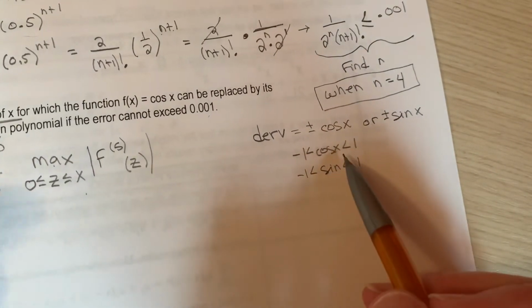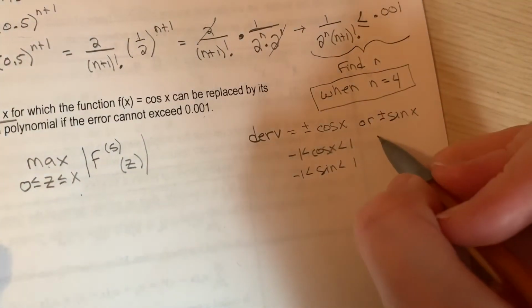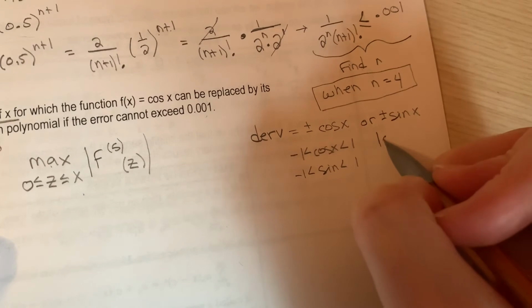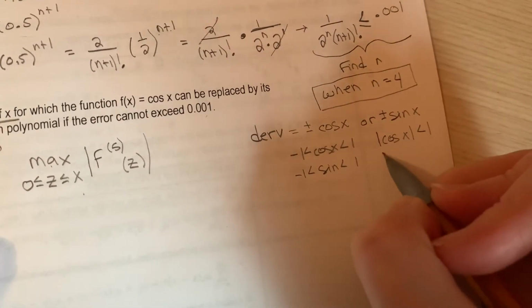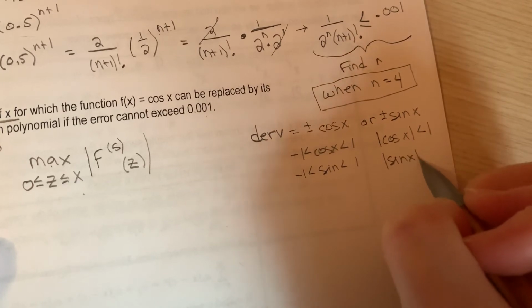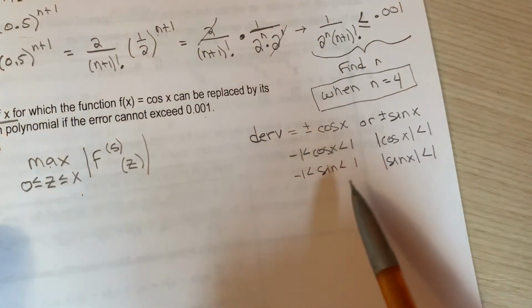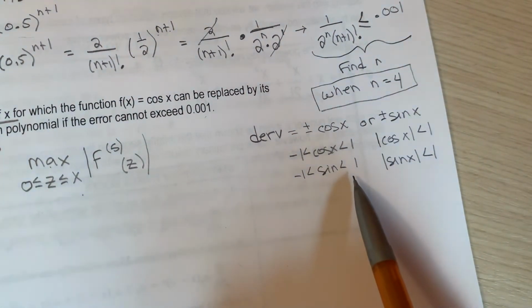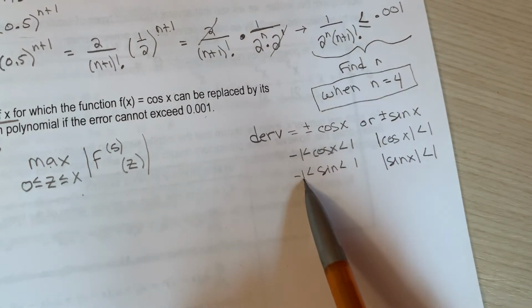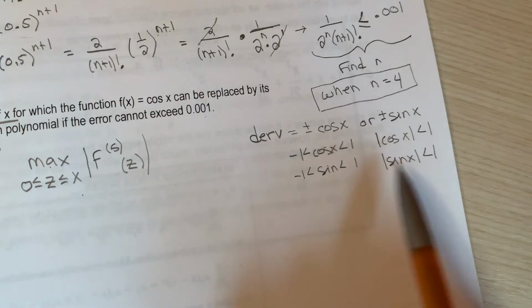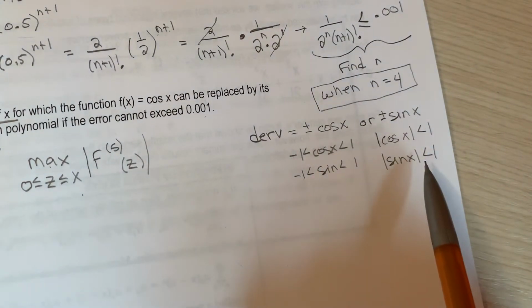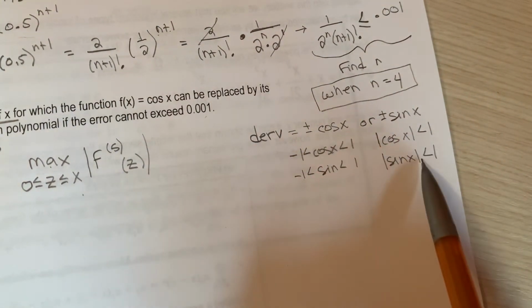So another way to write this is to say the absolute value of cosine of x is less than or equal to 1, or the absolute value of sine of x is less than or equal to 1, right? That's kind of what absolute value is. So we're taking this -1 and making it an absolute value. Well, I'm actually absolute valuing the function. So we know this is true.